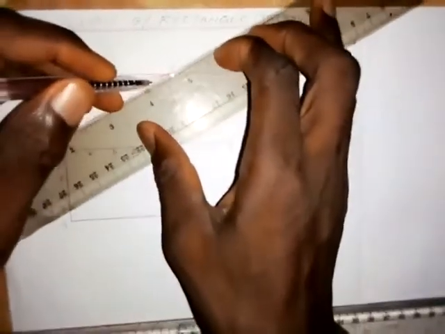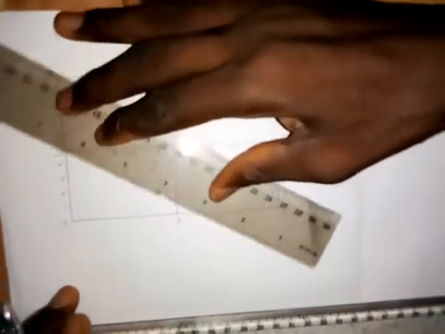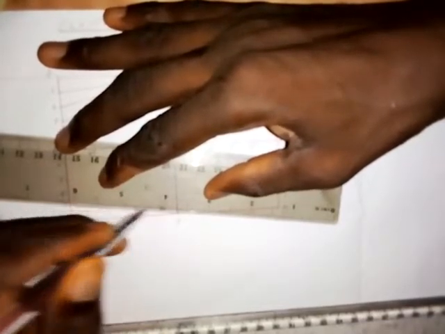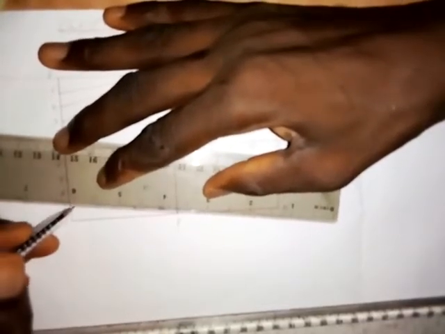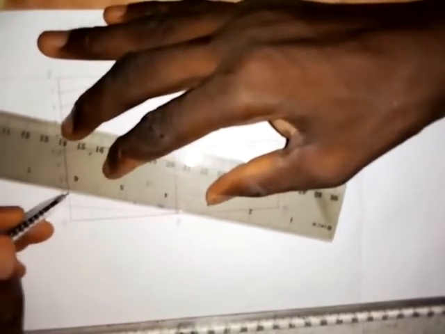Then this point 1 down here, you join it with point F, and point 2, so you join it together with F.